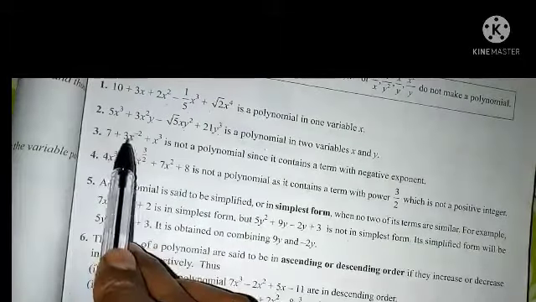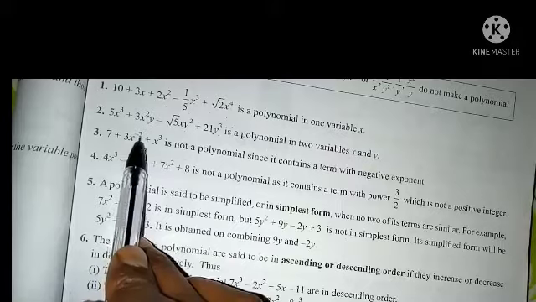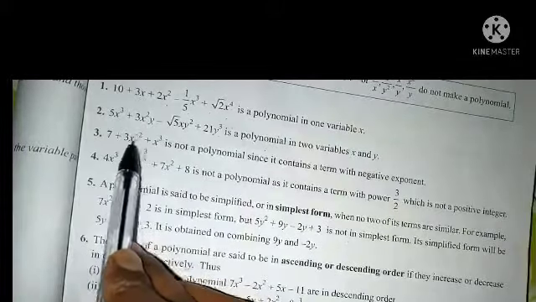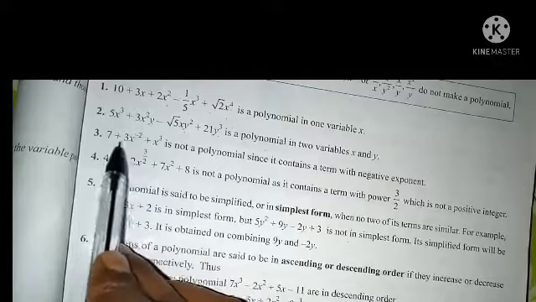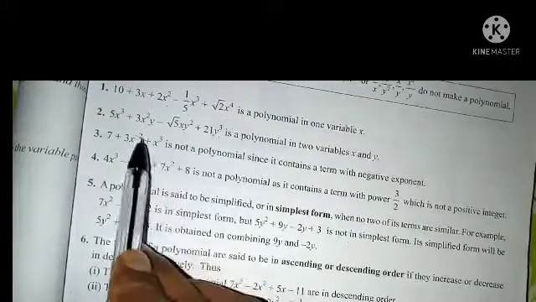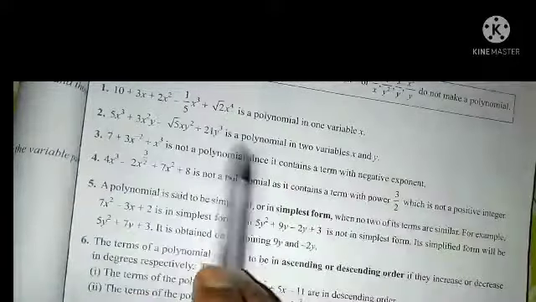Now come to the third example. The third example is like this: 7 plus 3x power minus 2. Now see here, the power is negative here. So you can declare this is not a polynomial. No need to check the other parts, because here the power is negative. We will not check the remaining terms.